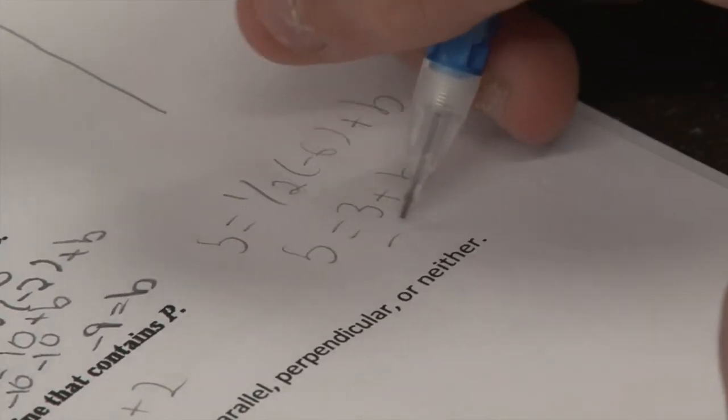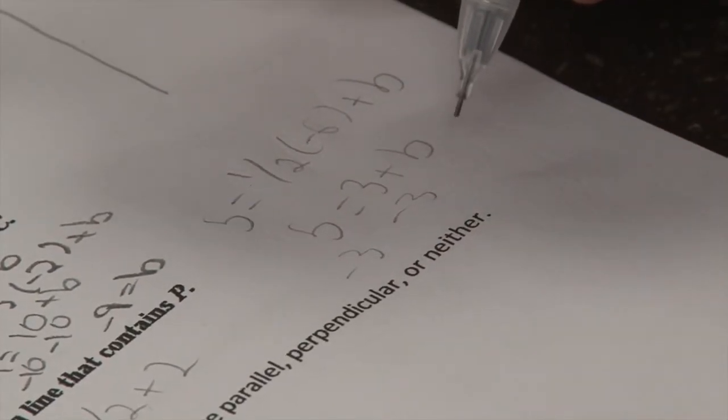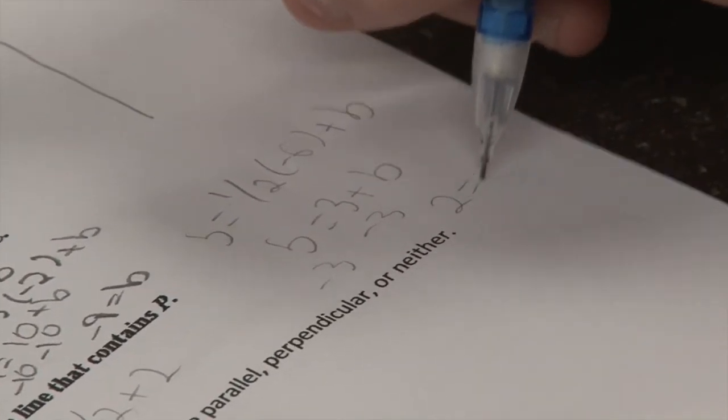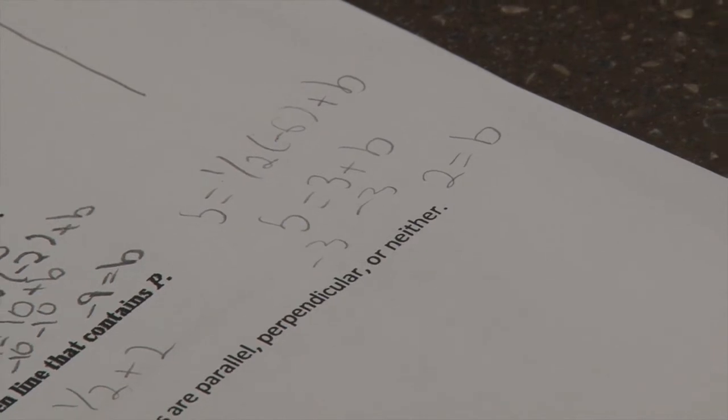Then you subtract 3 from both sides. And the answer is 2 equals b. And the equation is y equals negative 1/2 x plus 2.